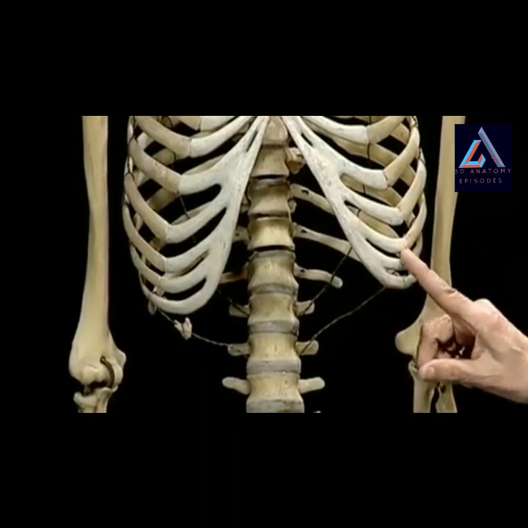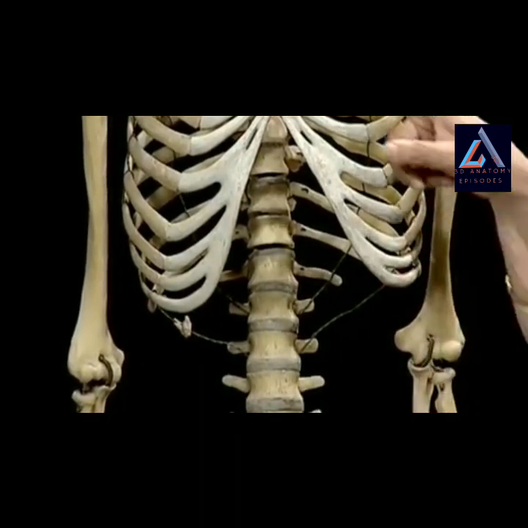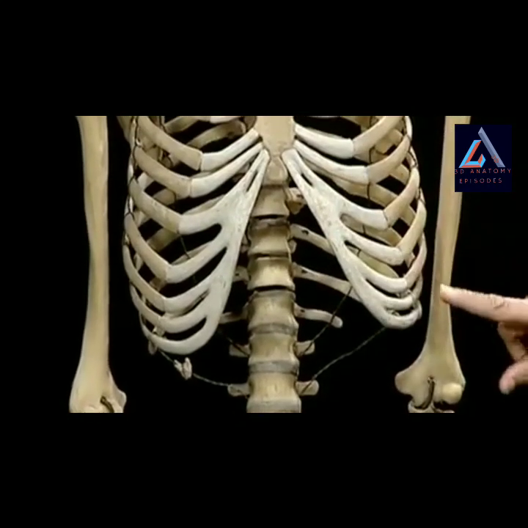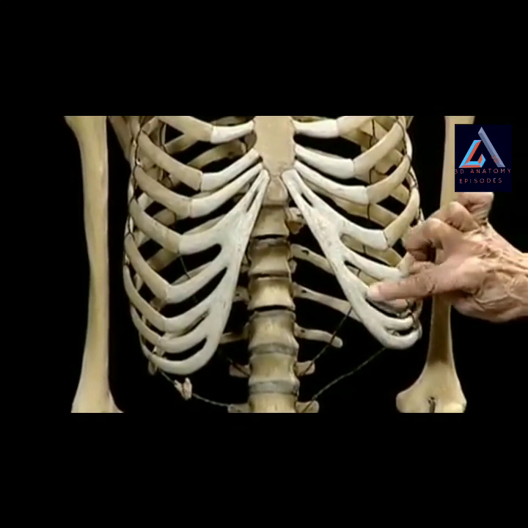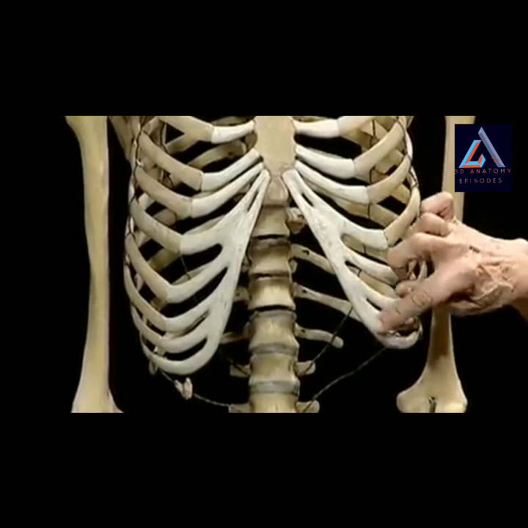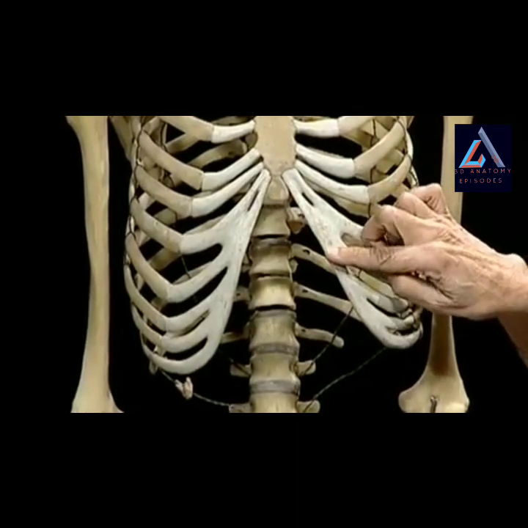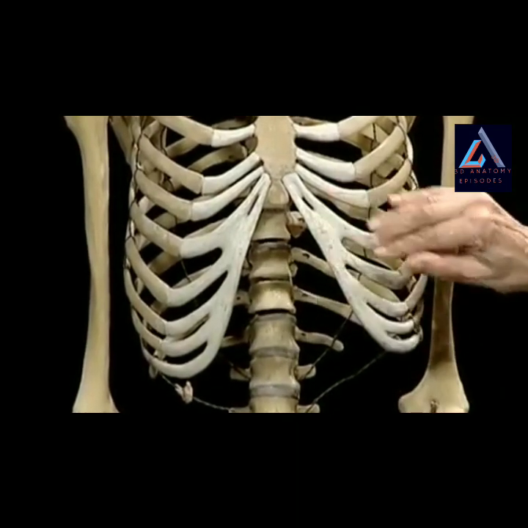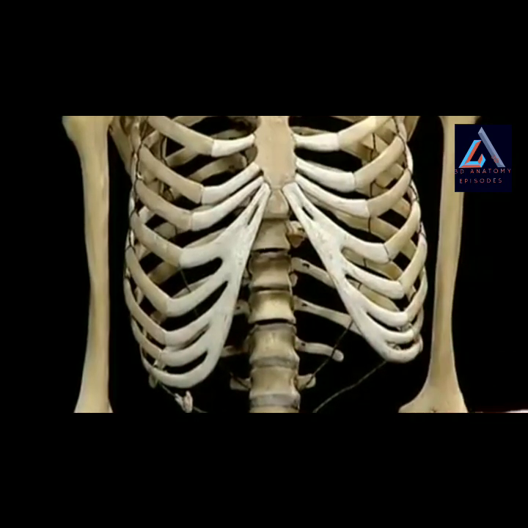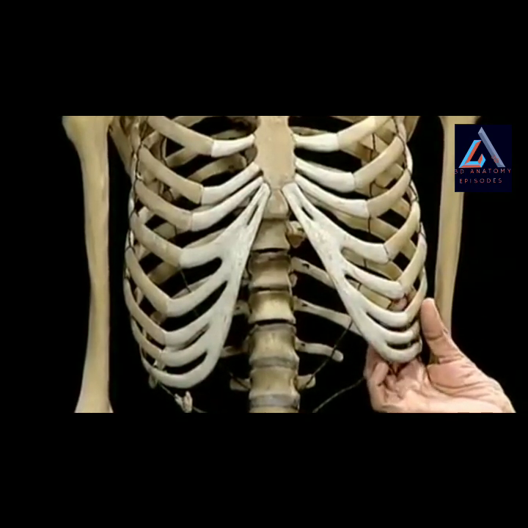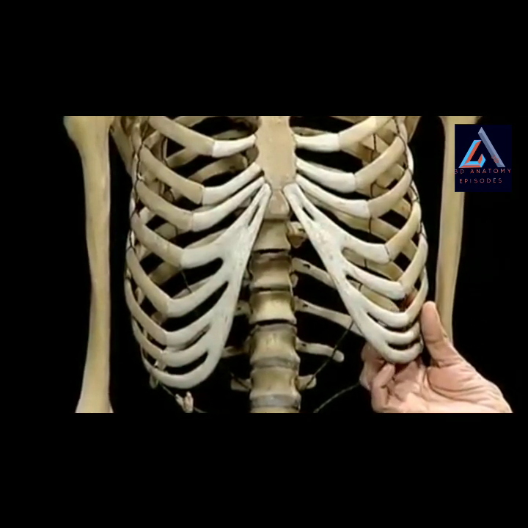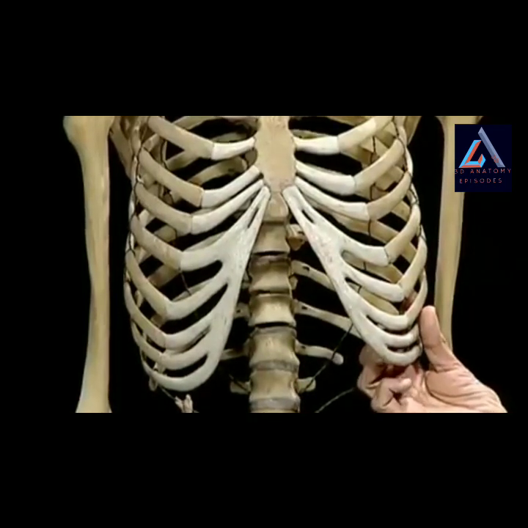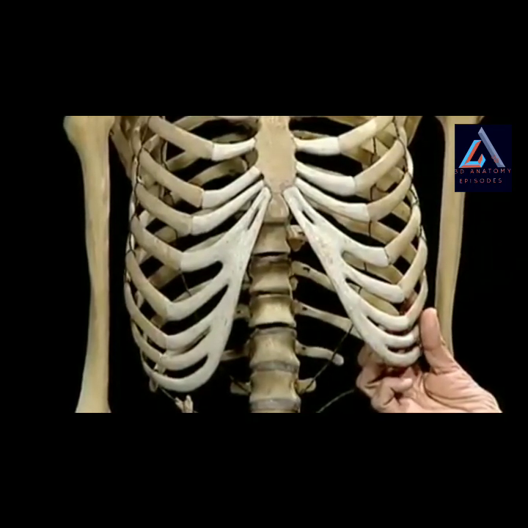Now these 3 are not attached directly to the sternum. You can see this was 7th, they are attached to the 7th. That is why this kind of curvature to the rib cage. And these 3 pairs of ribs, 8, 9 and 10, are called false ribs.